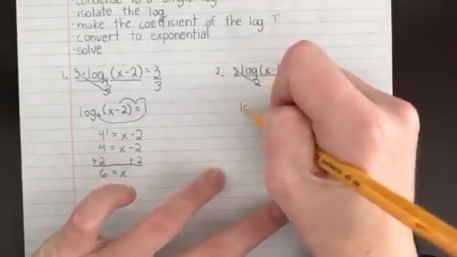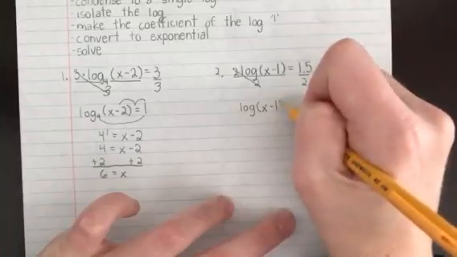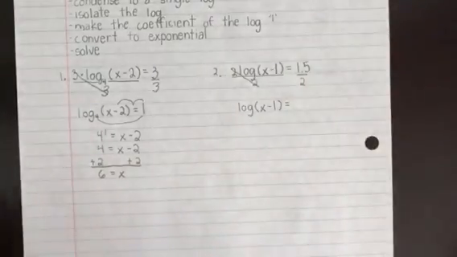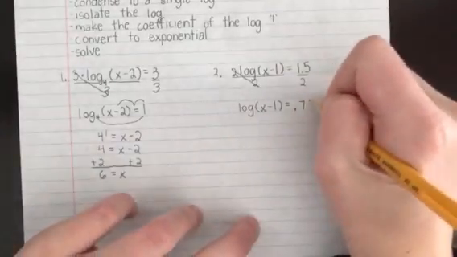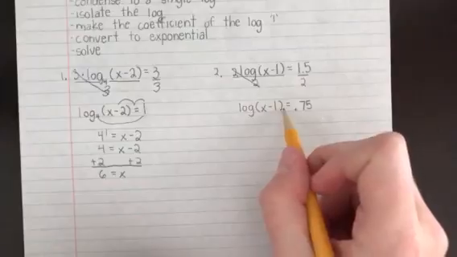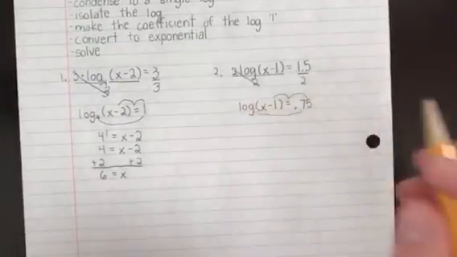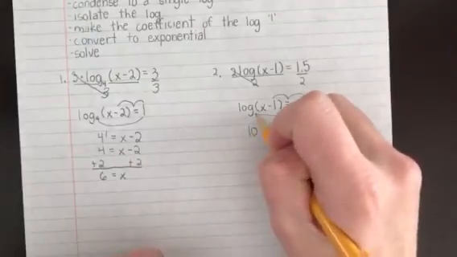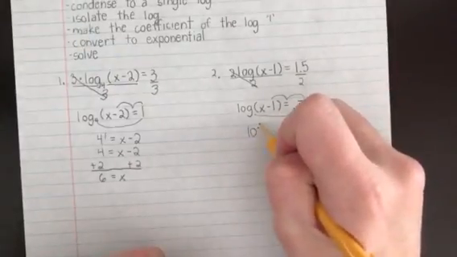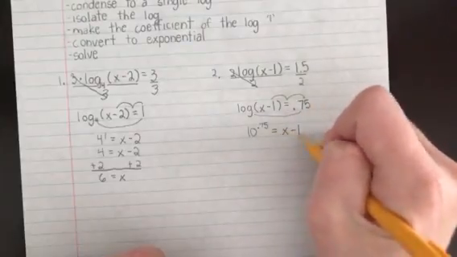Okay, so log of x minus 1 equals 1.5 divided by 2. So 0.75. Okay, now that the log's by itself, nothing in front, nothing in back, I can convert to an exponential. Don't forget, no base written, 10 is implied. So 10 to the 0.75 equals x minus 1.